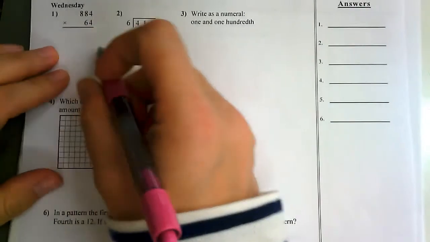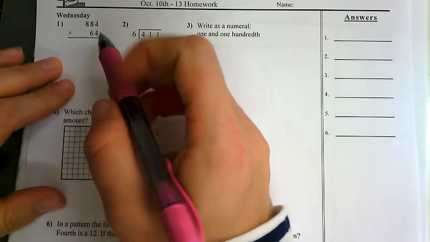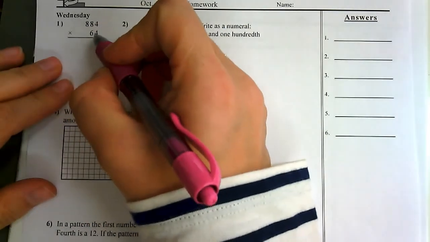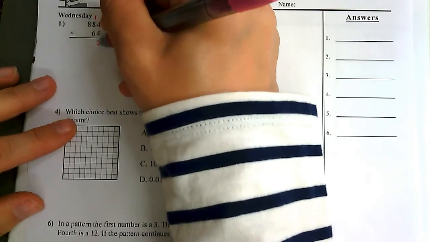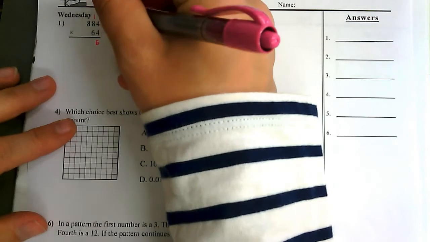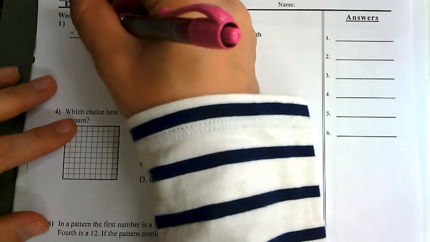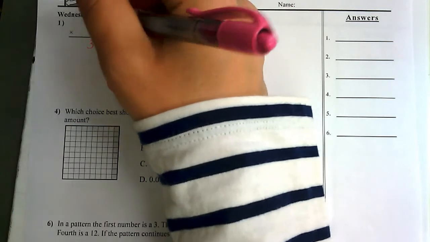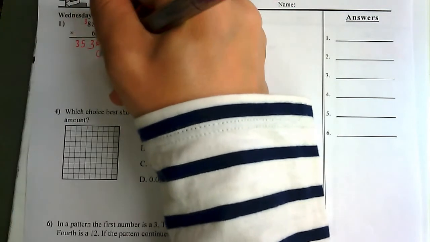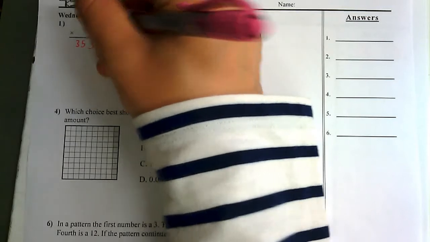Let's jump in with number 1. It's a multiplication problem with a double digit on the bottom. 2 digits means I need to zero and cross out. Let's go. 4 times 4 is 16. Carry the 1, bring down your 6. 4 times 8 is 32, plus 1 is 33. Carry the 3, bring down the 3. 4 times 8 is 32, 33, 34, 35. 0 and cross out.